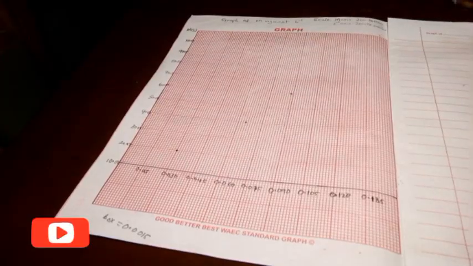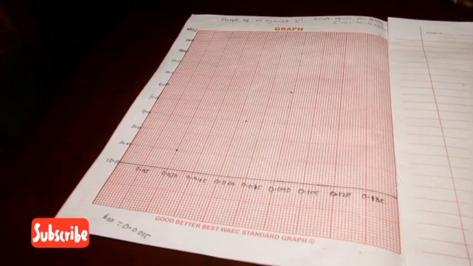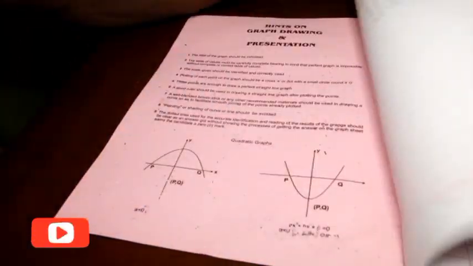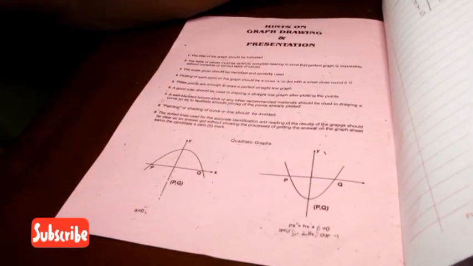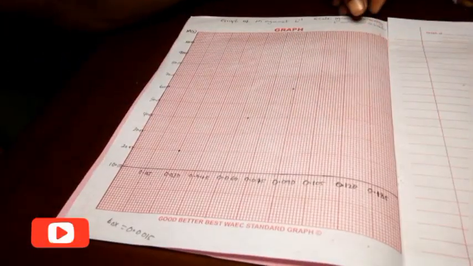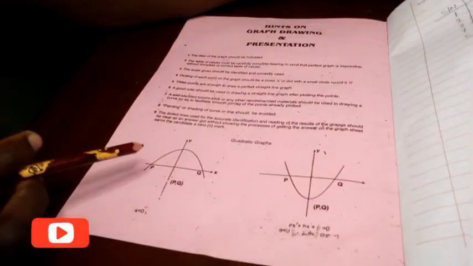Then the next value I have is 80 to 0.105. Actually we have 0.105 directly on the graph.